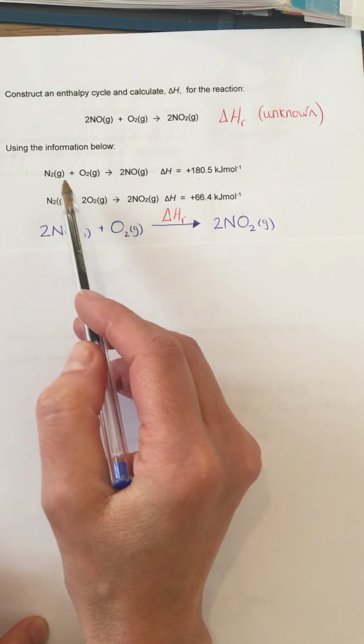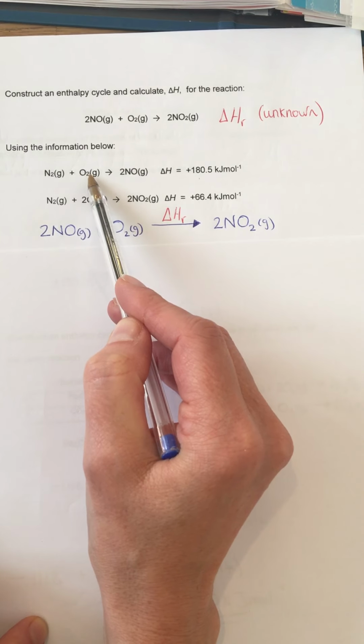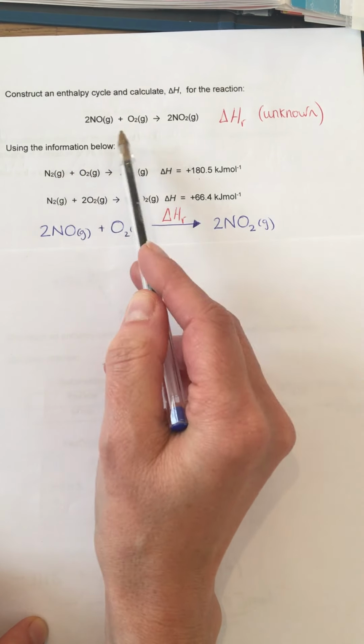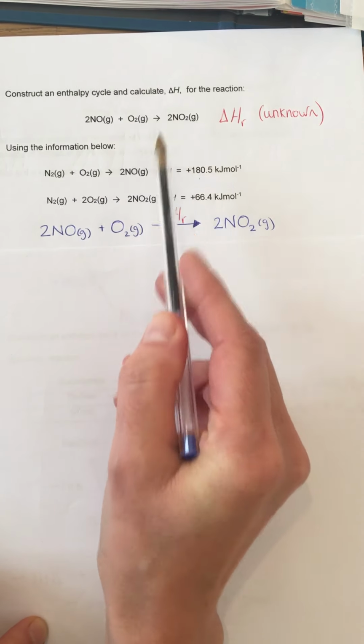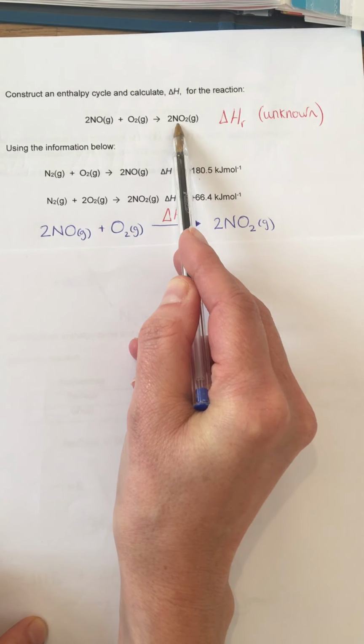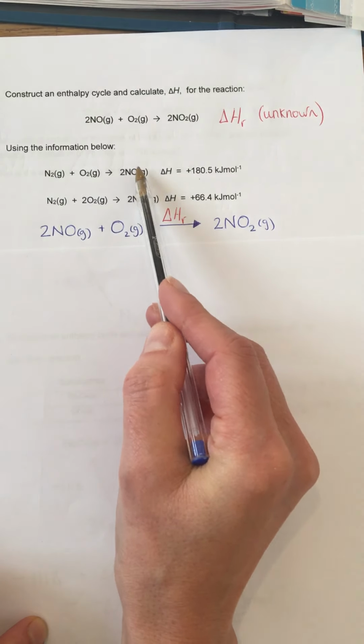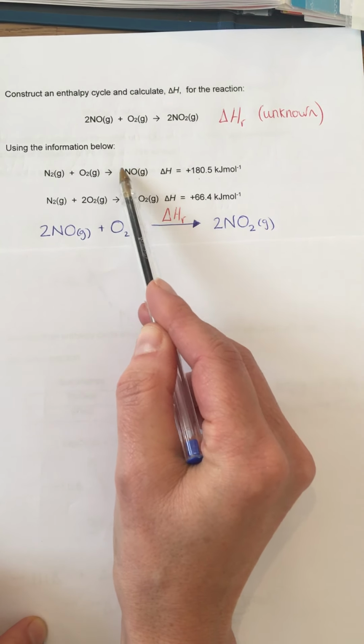So you're looking for a key substance that matches. We've ignored oxygen before, and again we're going to ignore that here. There is no N2 in this equation, but look, there is nitrogen monoxide. It's here as a reactant over here, apologies, and it's here as a product in this reaction.